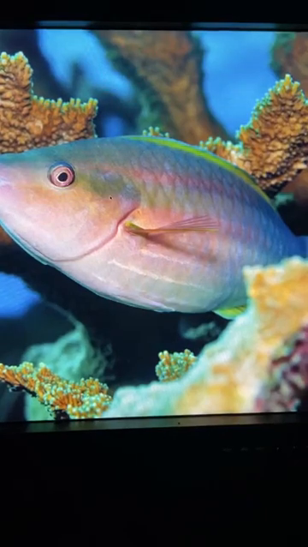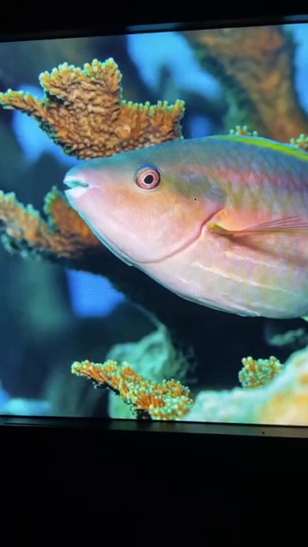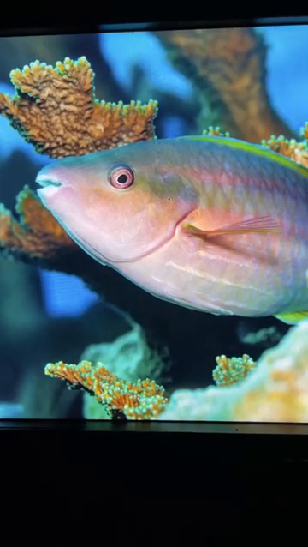Those who follow my work or look at my work regularly will know that I've had a bit of a thing for parrotfish of late. I think this was motivated by a recent trip to the Maldives, at the end of last year, where I discovered that the Maldives government has actually protected parrotfish.